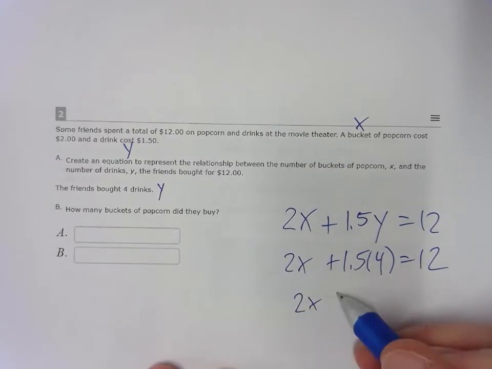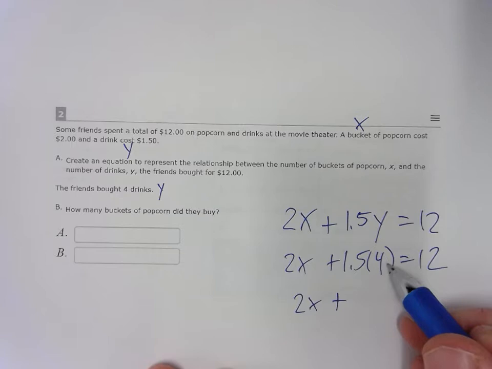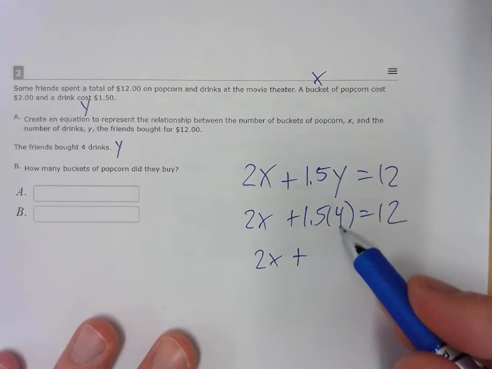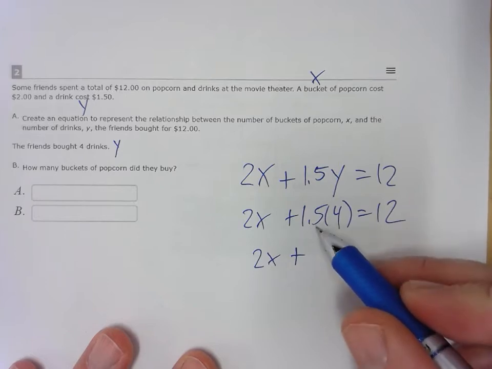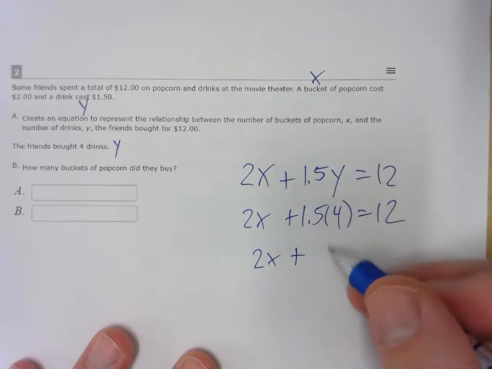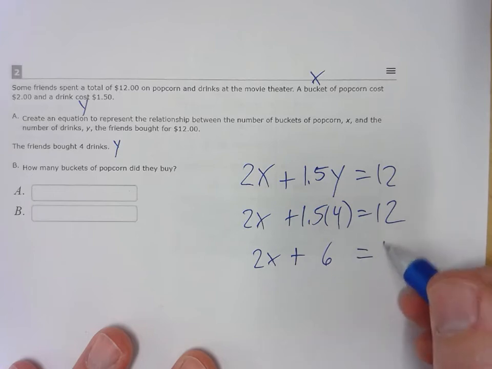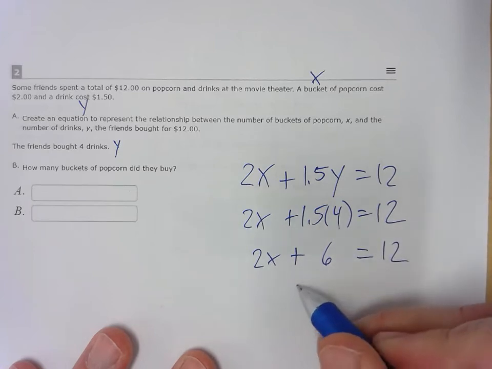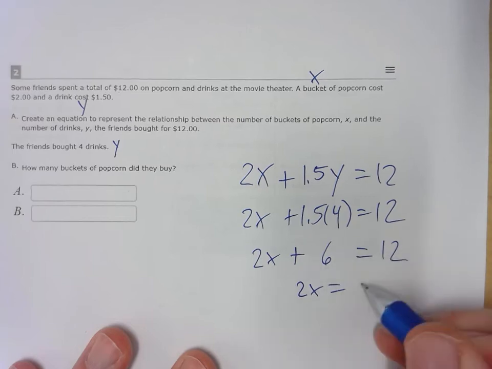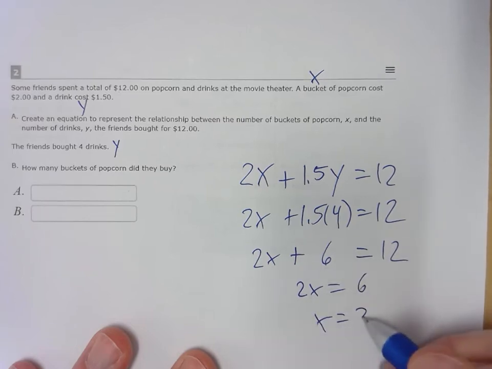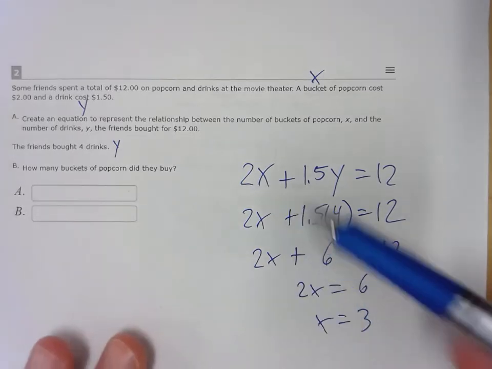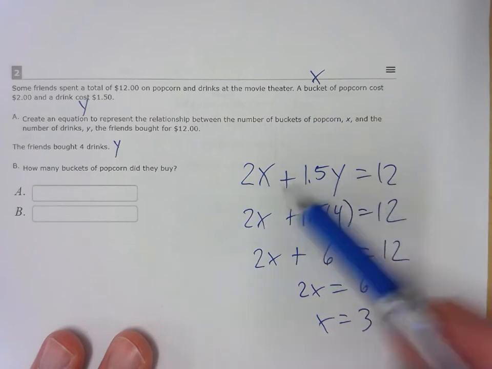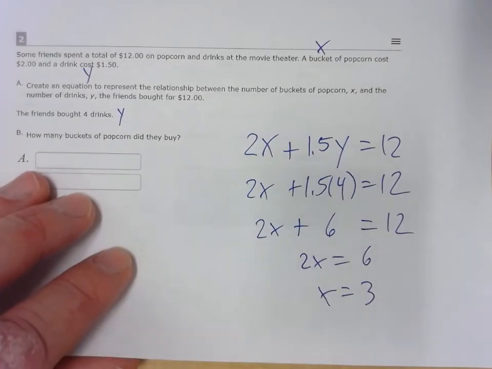So we have 2x plus, multiply this together, and you can use a calculator. You don't have to know all the ins and outs of multiplying this, but you can think $1.50 plus $1.50 plus $1.50 plus $1.50. It's not too hard to figure out that it's $6. And then 12, and then we do basic algebra. 2x is equal to, subtract over 6, divide, x equals 3. So 3 would go in this box there, and that's how many buckets of popcorn they got. You could almost guess and check this: 3 goes here, 4 goes there to make $12. So that's not too bad.